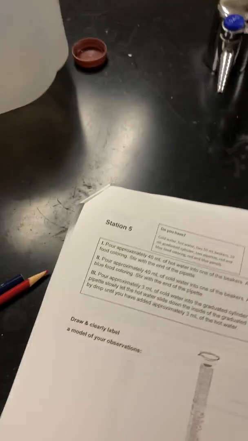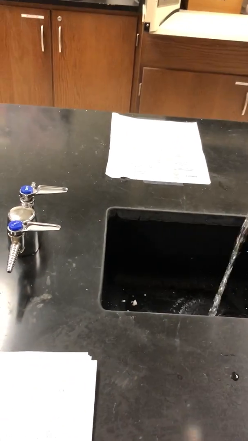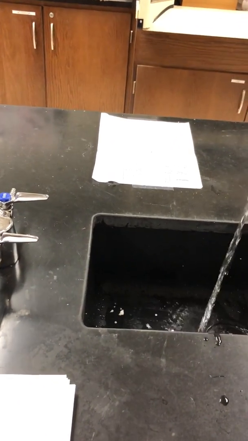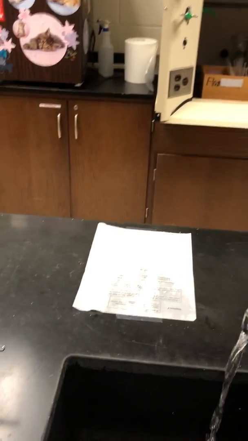All right, moving on. Station 5. Oh, guys, this is like one of the best. Okay, this is so much fun. All right, so we need 40 mils of hot water. I already poured out my hot water, so I'm just gonna put this in the microwave. That works. Because, sorry, I'm getting my 40 mils. Okay, it says approximate, so don't stress. We know microwaves make things hot, so here we go.